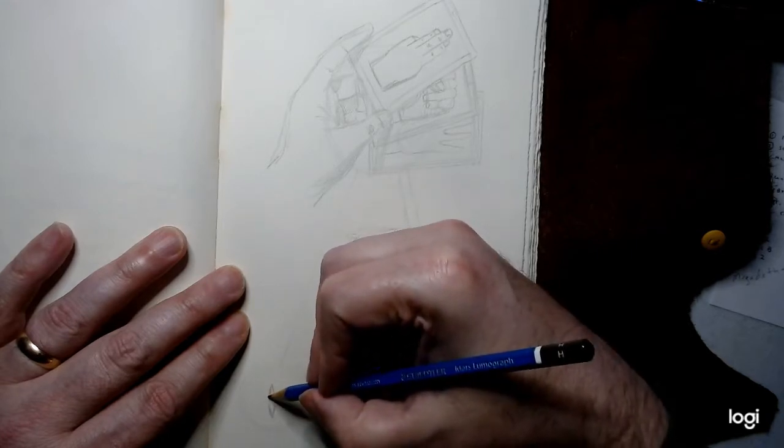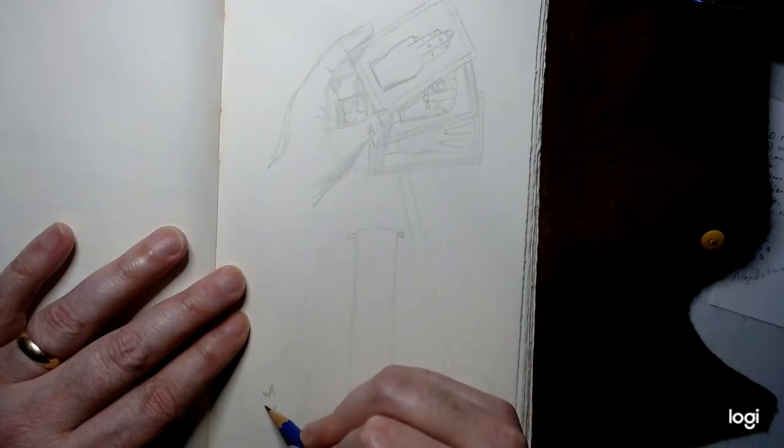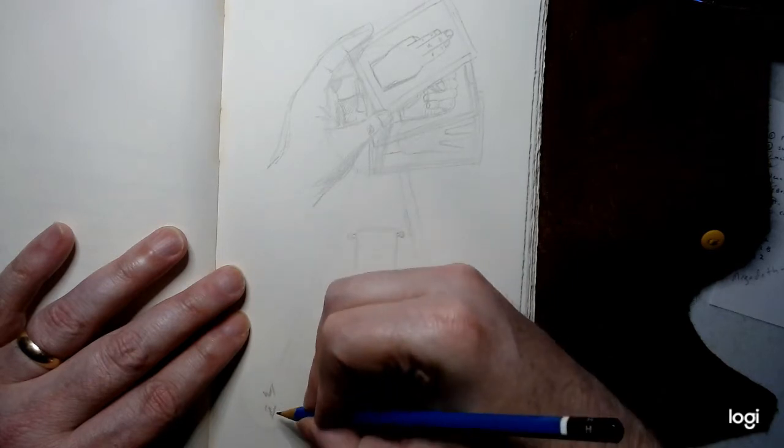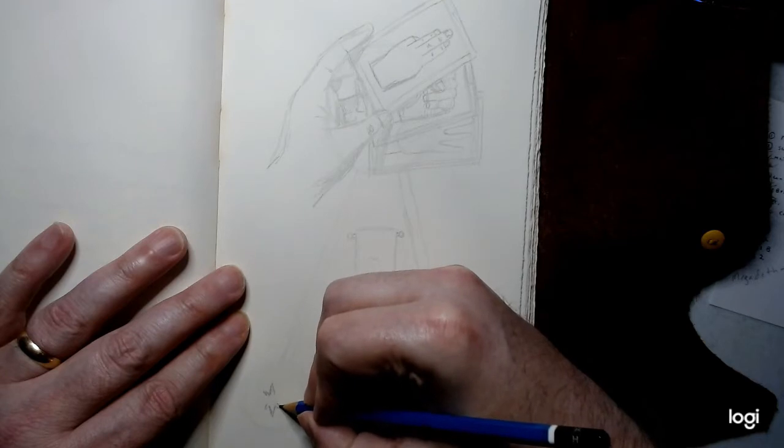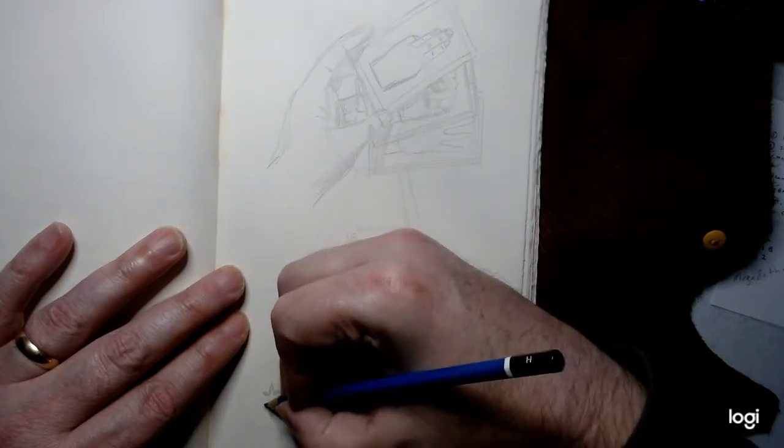And the idea here is that maybe this little spark of energy appears when the caster concentrates and starts the incantation for the spell.